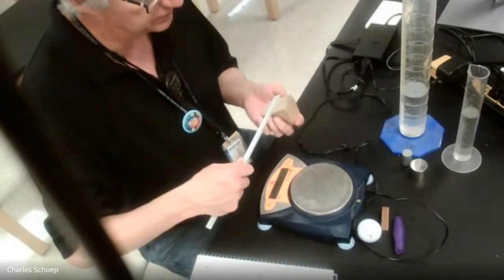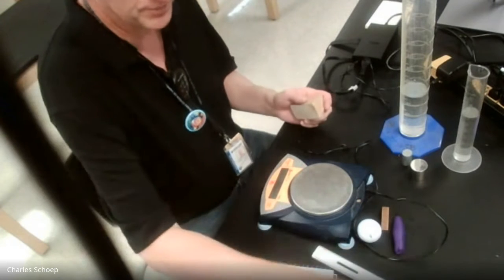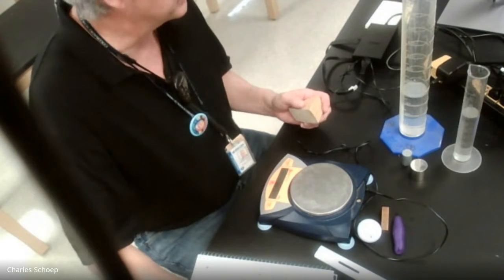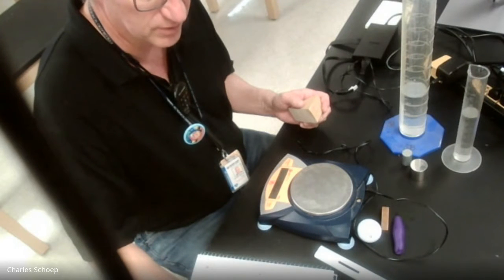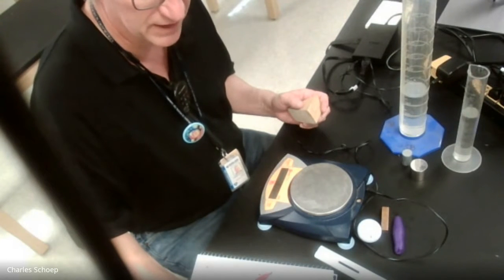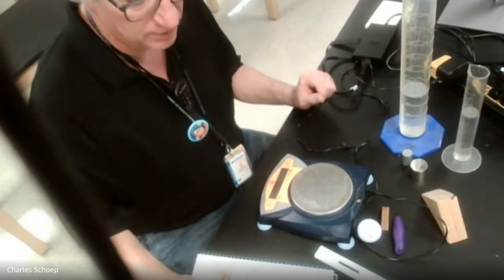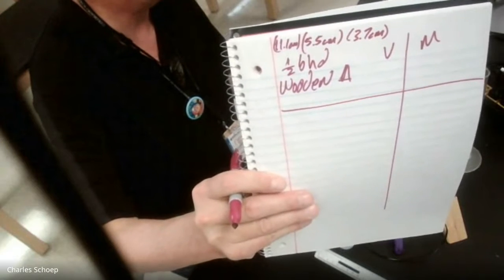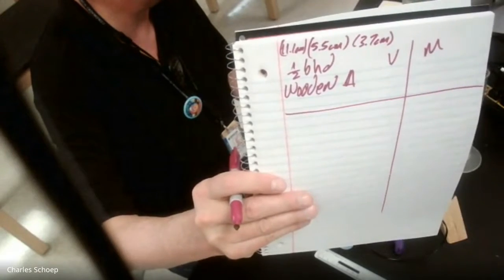And the depth of our triangle is 3.7 centimeters. So we've got 11.1 centimeters, 5.5 centimeters, and 3.7 centimeters. And our formula is 1/2 base times height times depth. All right. So you should have recorded that. I just kind of sketched it out. Okay. 1/2 base times height times depth, 11.1, 5.5, 3.7.